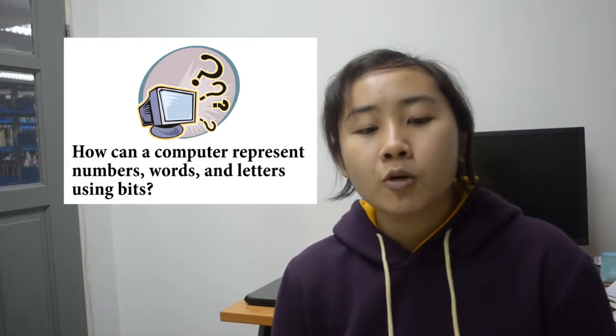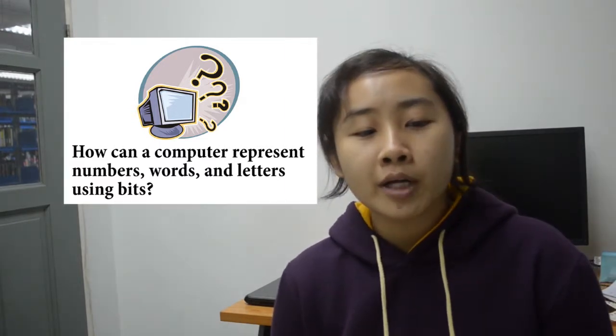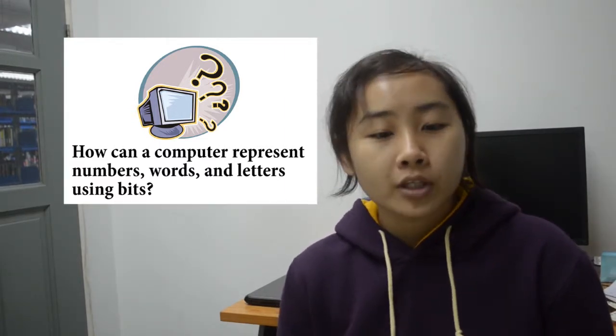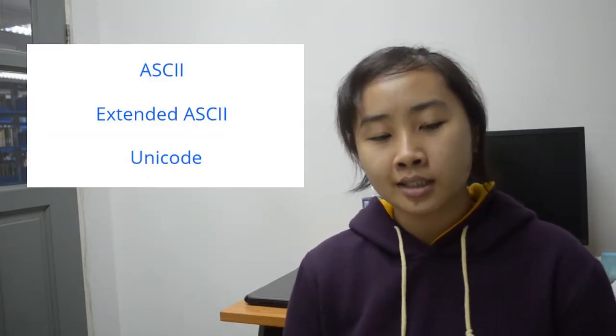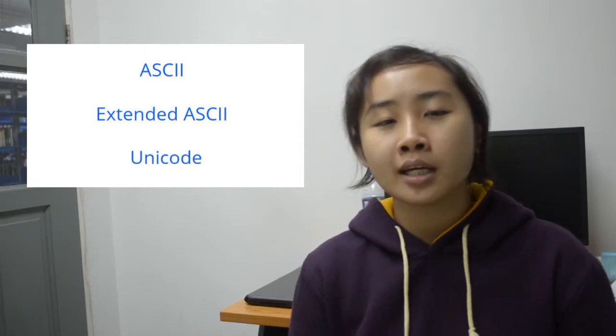Numeric data in computers are represented by using the binary system base 2, consisting of only 1s and 0s. On the other hand, character data is represented by several types of modern character encoding such as ASCII, extended ASCII, and Unicode. Wait, so what's character encoding in the first place?